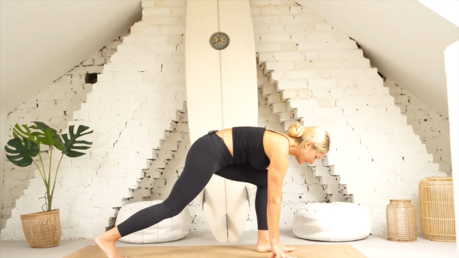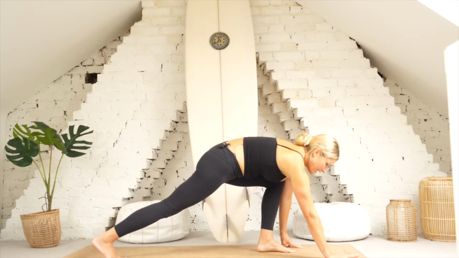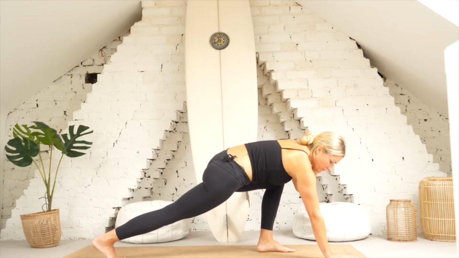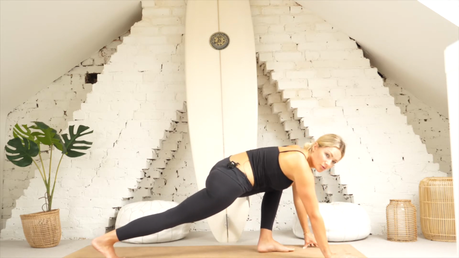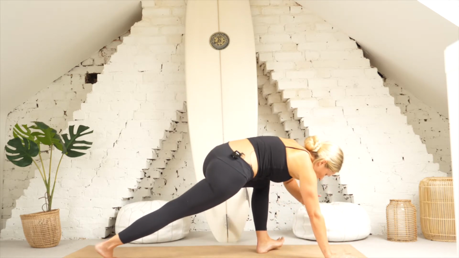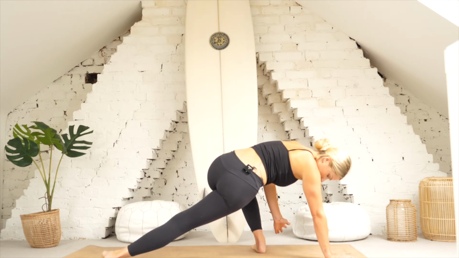So lifting the back knee. Bring that right hand to the top right hand corner. I should have said that before. So you want this hand, the supportive hand, the top corner of your yoga mat. Swivel your left foot to 90 degrees.